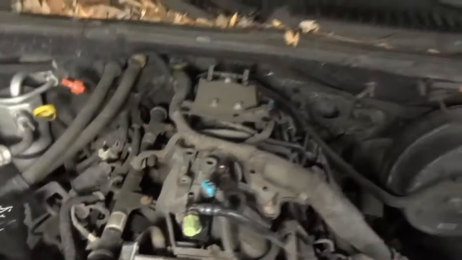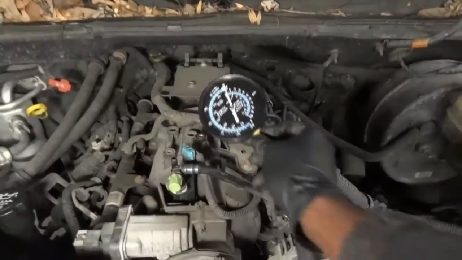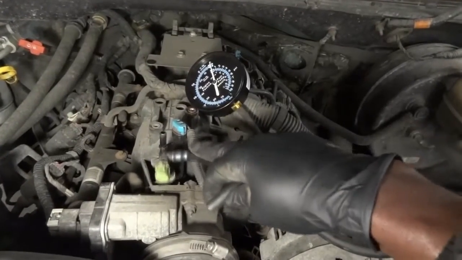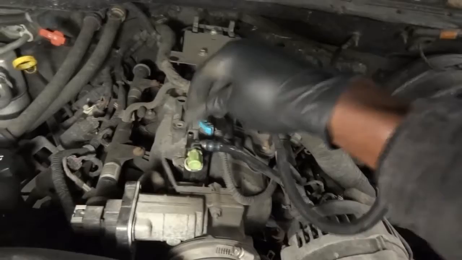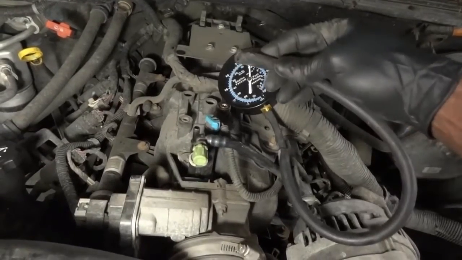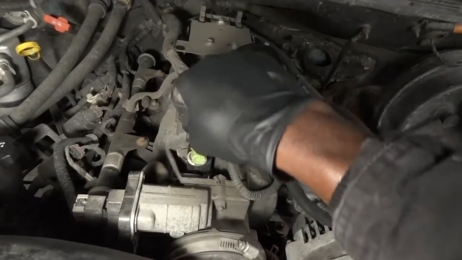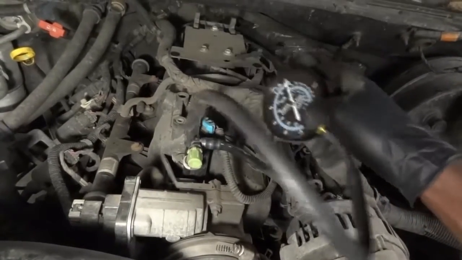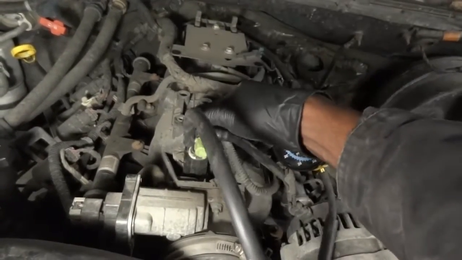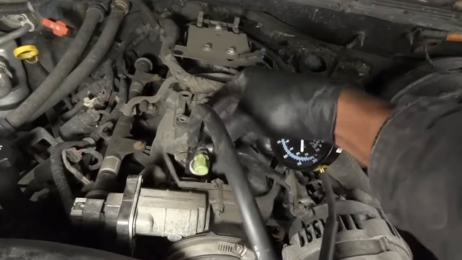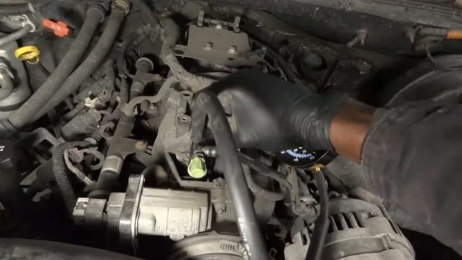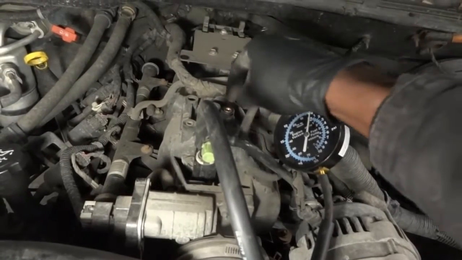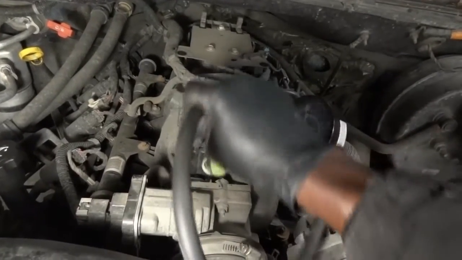So we're gonna use this vacuum gauge here to test the EVAP purge valve. So we're going to connect this hose to this side of the EVAP purge valve. So right here, I'm gonna disconnect the electrical connector. And as you run this with the electrical connector disconnected, it can trigger a trouble code, but that's no big deal. We're gonna erase the trouble code later.